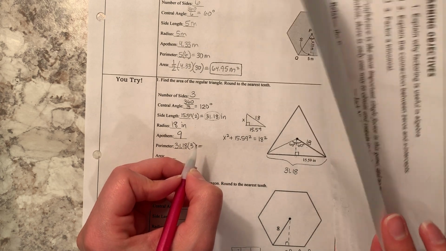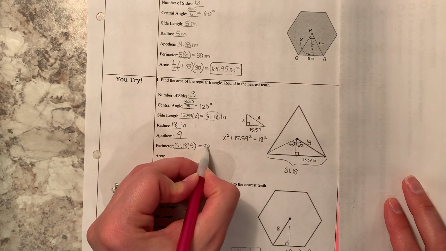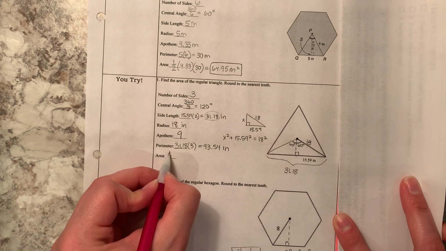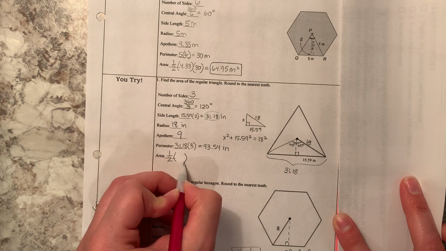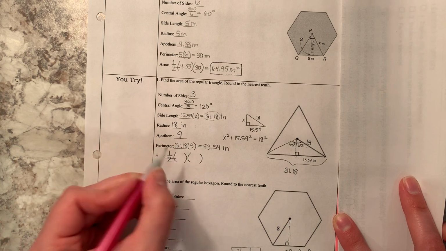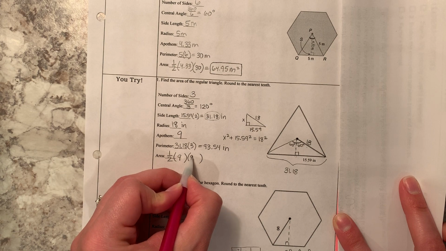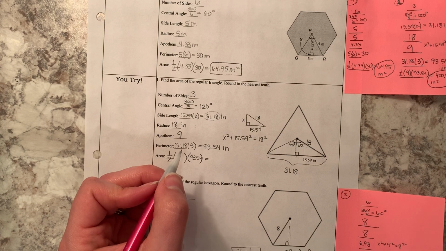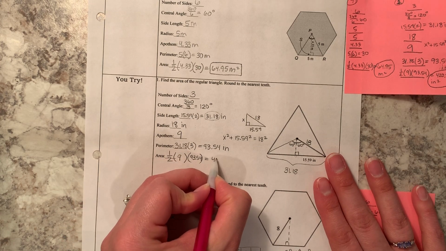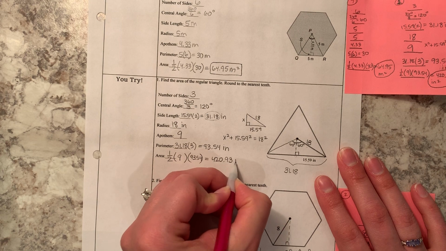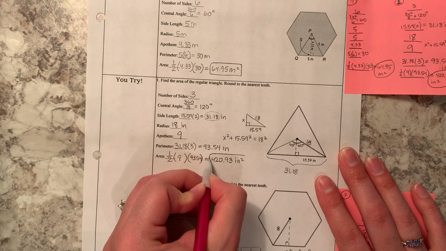Okay, and that gets me 93.54. All right, last part. Area is 1/2 times the apothem times the perimeter. The apothem we got was 9, and the perimeter was 93.54. So if we multiply all that together, we get 420.93 inches squared.